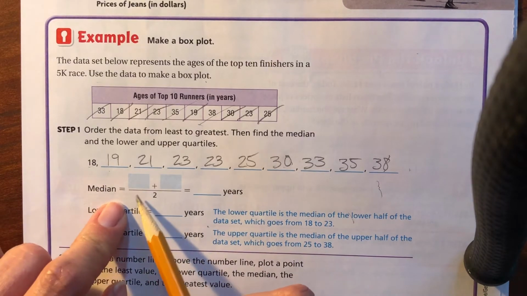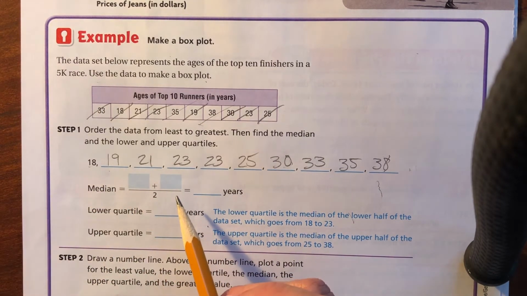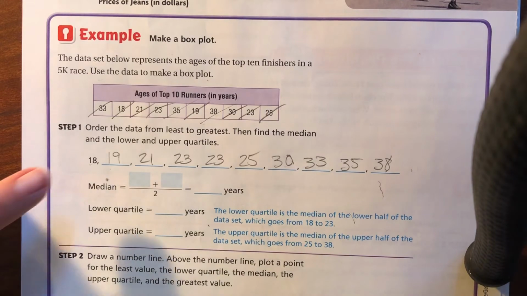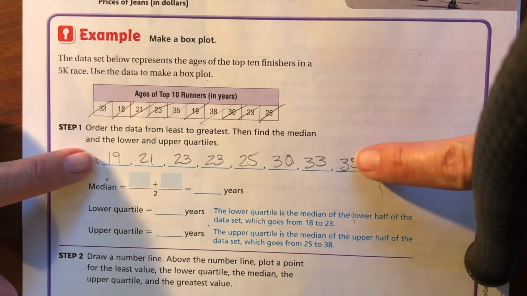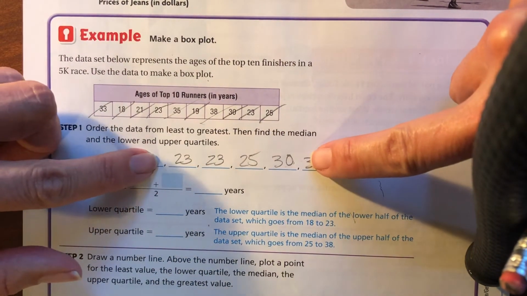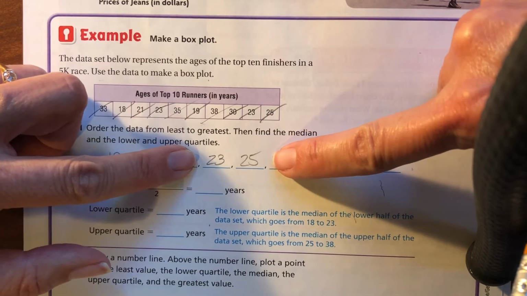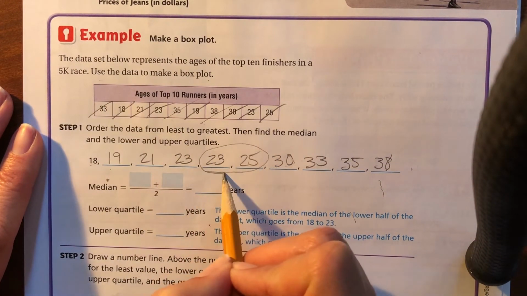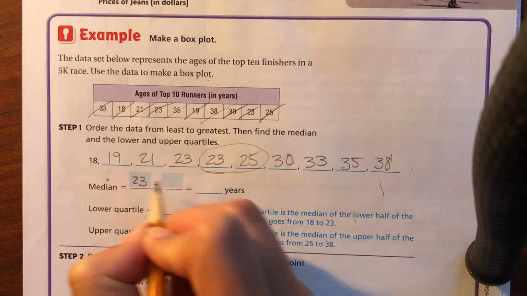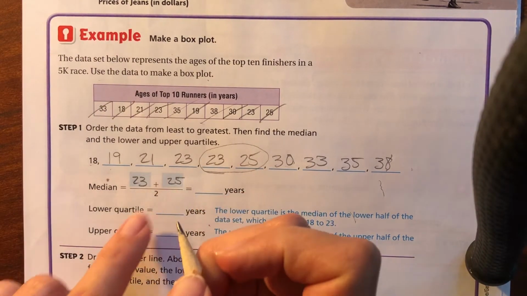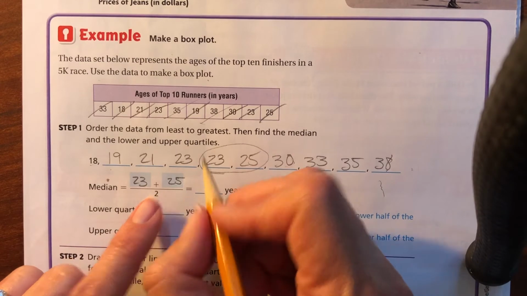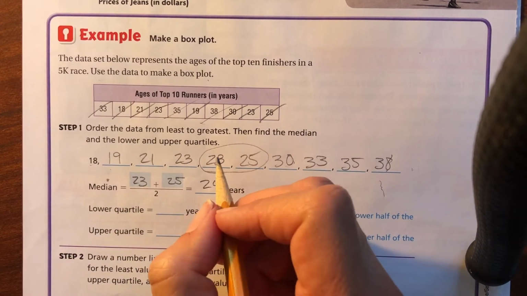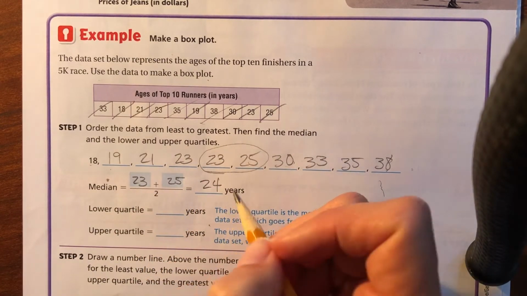All right, so our median, we have to work our way from the outside to the middle. Okay, so it's 23 and 25. These two are in the middle. So we're going to go 23 plus 25 and then divide it in half, which is 24. So the median age is 24 years old.